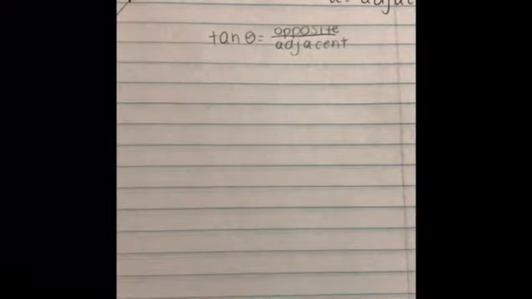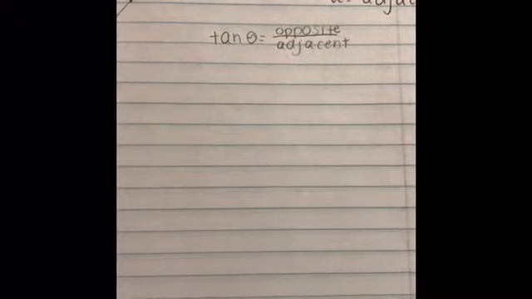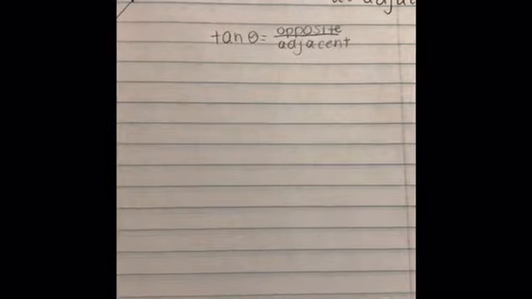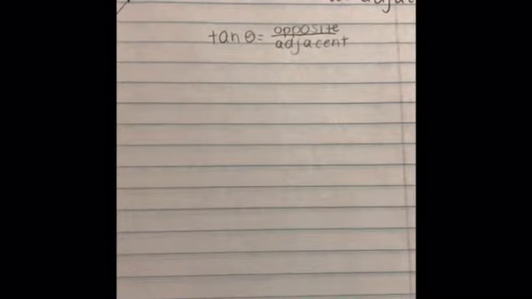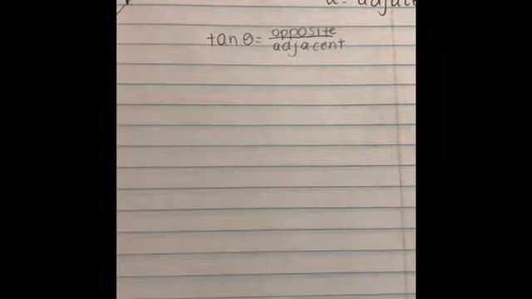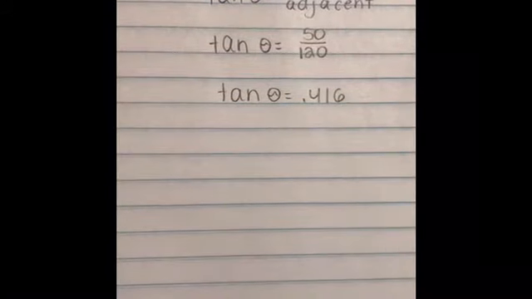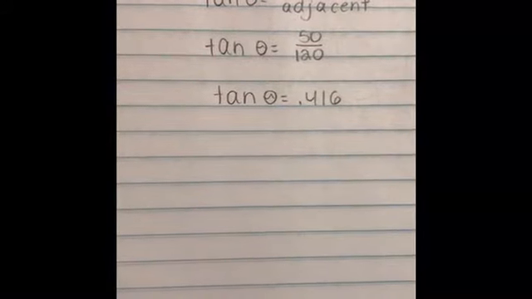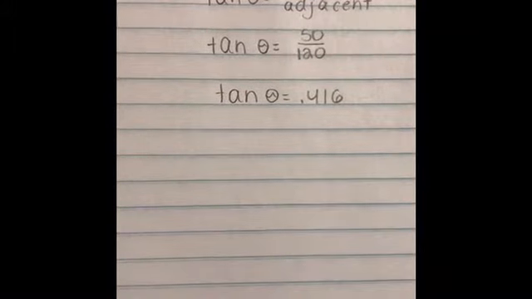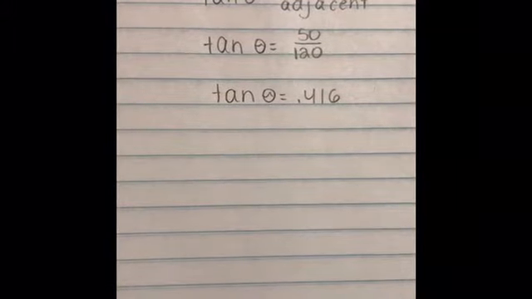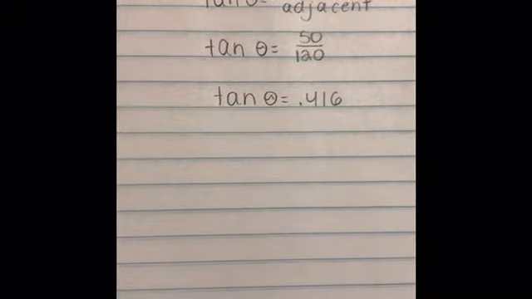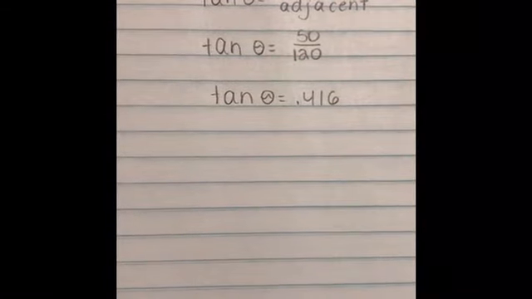Now to solve for the angle, we use the tangent of theta is equal to opposite over adjacent. Theta is the symbol we use when we don't know an angle. Filling in the values, you get the tangent of theta is equal to 50 divided by 120. The tangent of theta is then equal to 0.416.